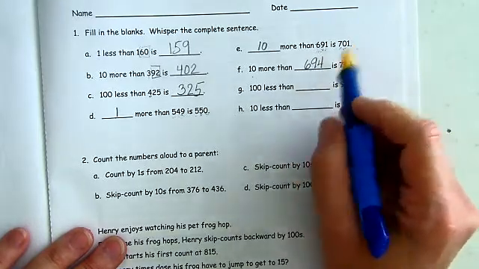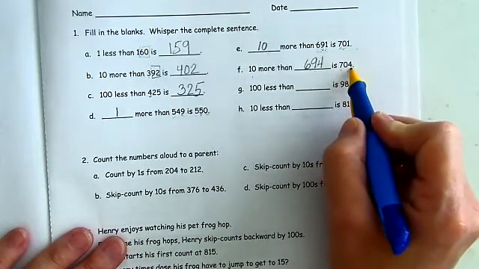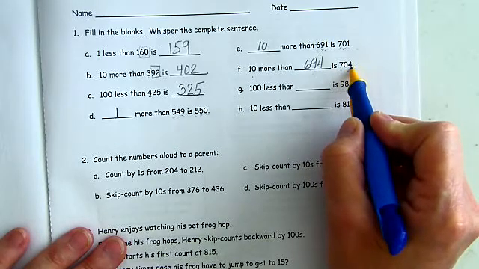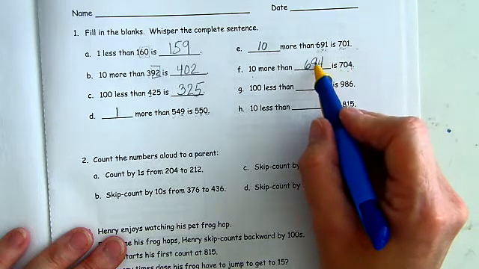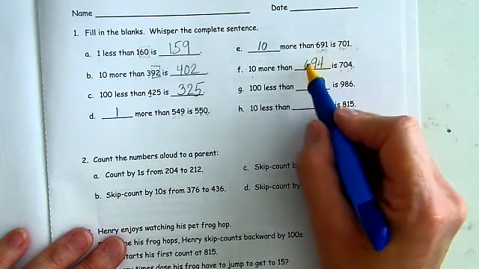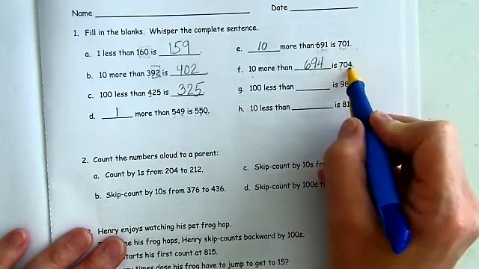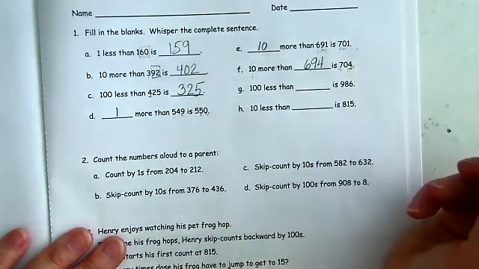Same thing here. We went from 694 to 704. We are just adding 10 to the 90, which gives us 100, and 4 more. So the 100 goes here to make it 7, and then we have 4 more.